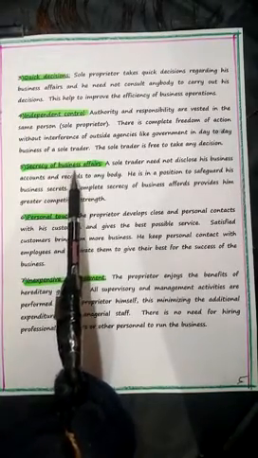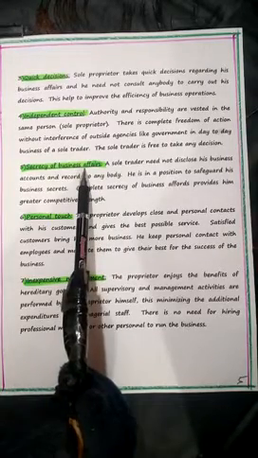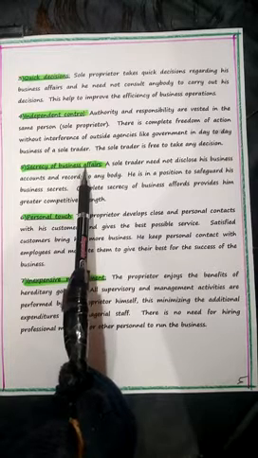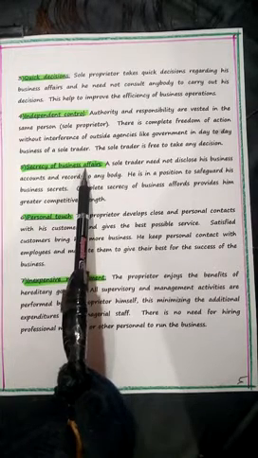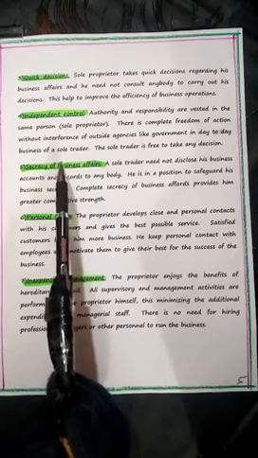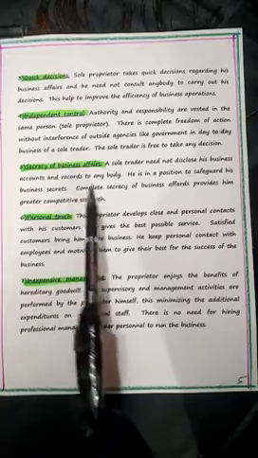The fifth important merit is secrecy of business affairs. Secrecy of business affairs is nothing but maintenance of business secrecy. Please make a note here. Maintenance of business secrecy is very important in small-scale business, children. Even in the classroom, there are toppers who will never reveal their secrets, the techniques of their study. Nothing they will tell. They'll be so silent, but the marks will be so high compared to the others. So secrecy of business affairs is very important.